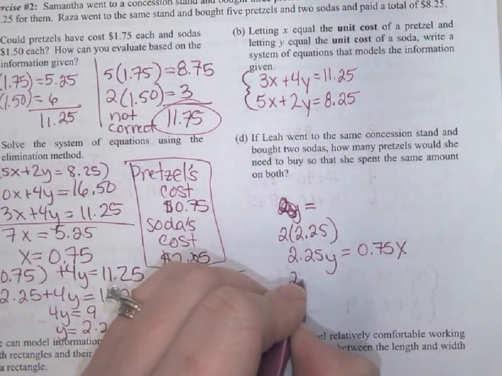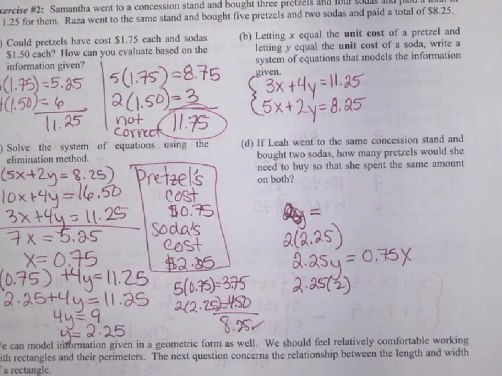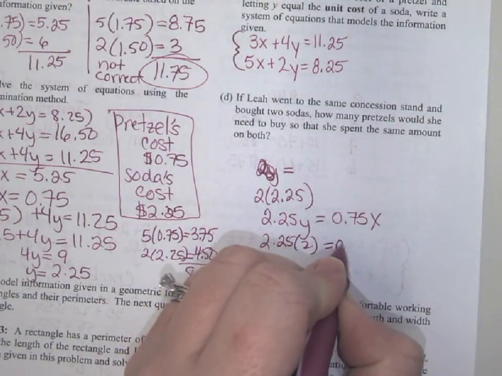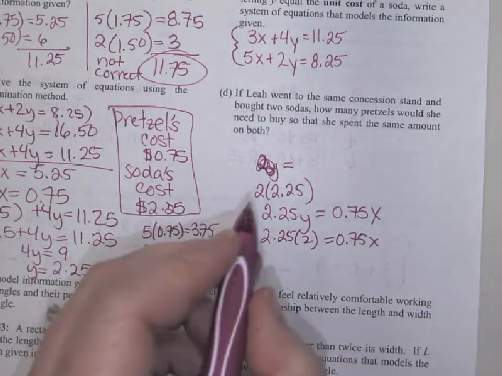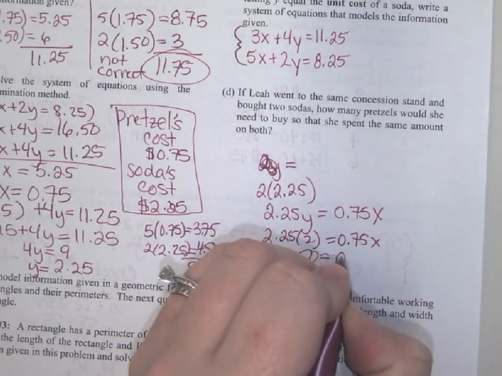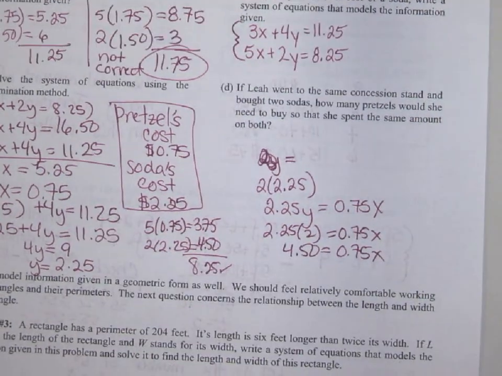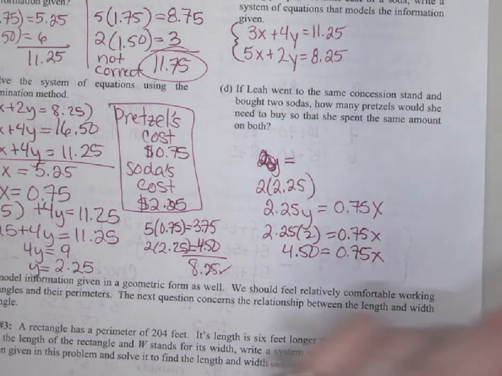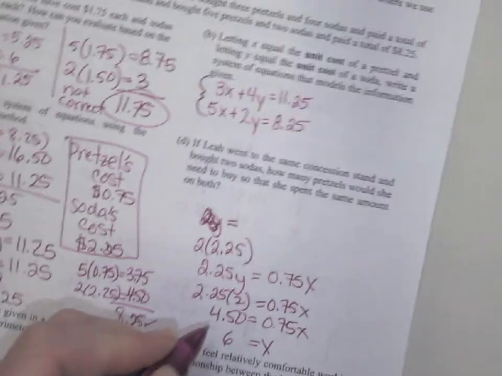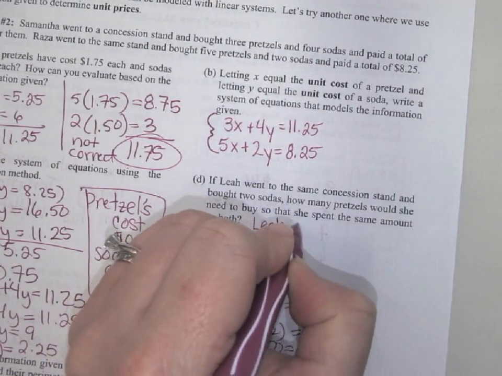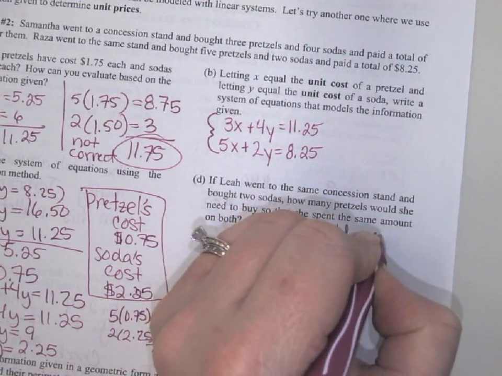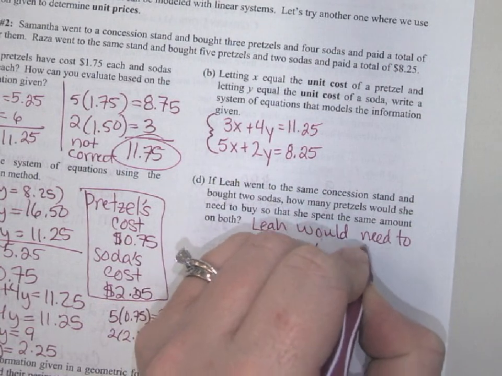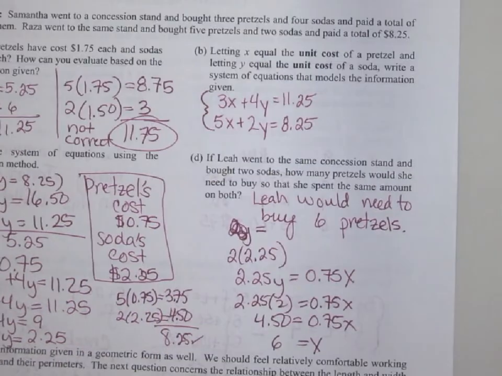I know I want to use the value here for 2 for my y value. So I get... so Leah would need to buy 6 pretzels.